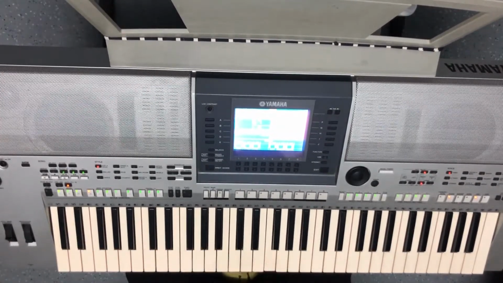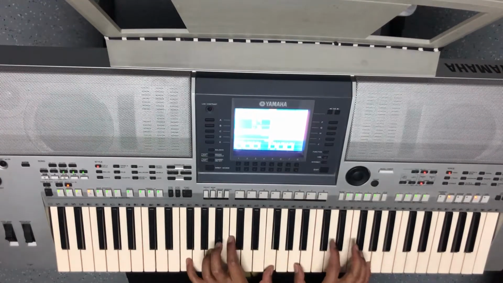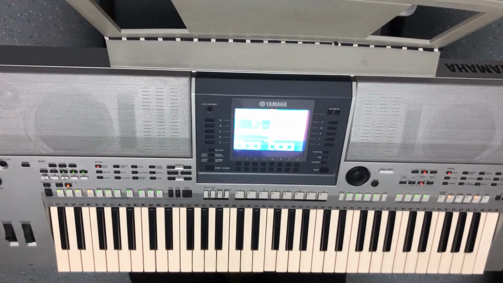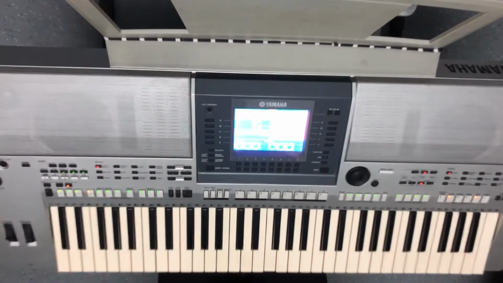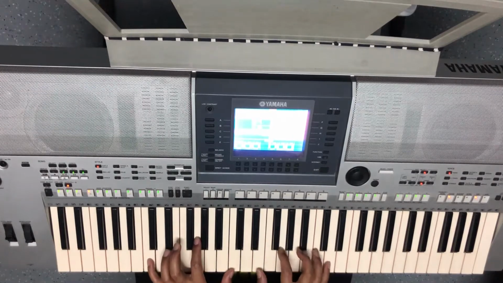I need to know how to jump correctly. So this is going to be the theme of tonight's exercise.